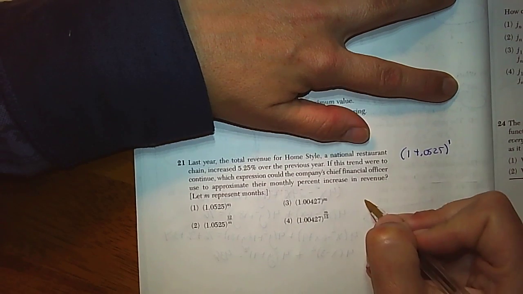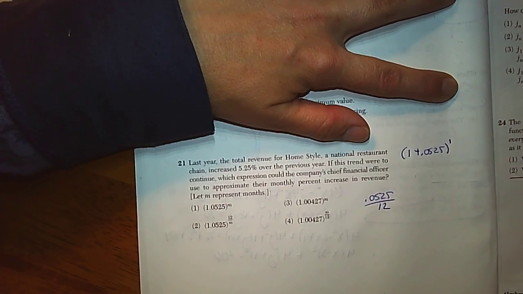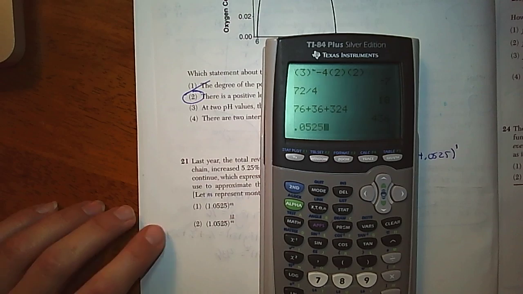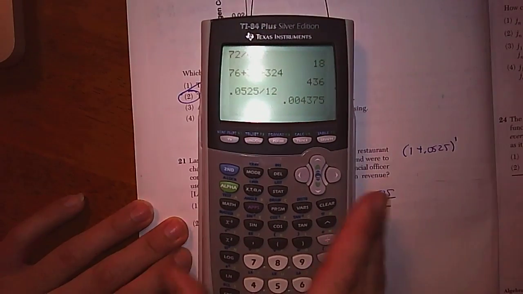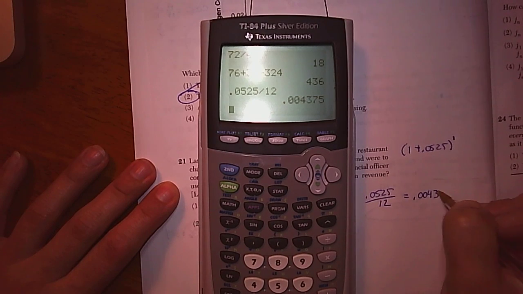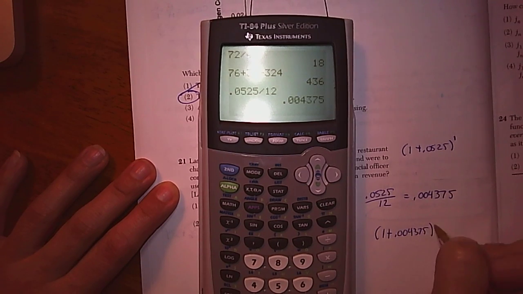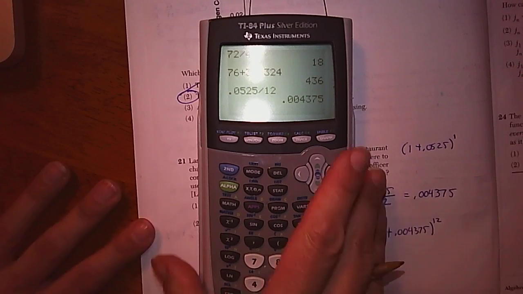So what you're going to do is take the 0.0525 and chop it up into 12 pieces. So 0.0525 divided by 12 is about 0.0043. So that means we're going to do 1 plus that, and we're going to do that 12 times.